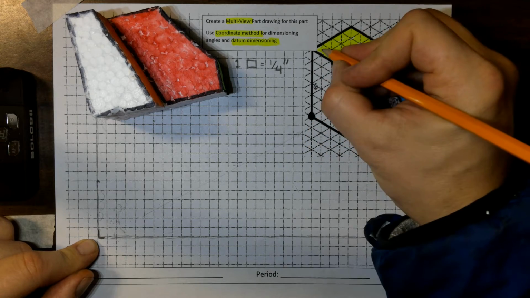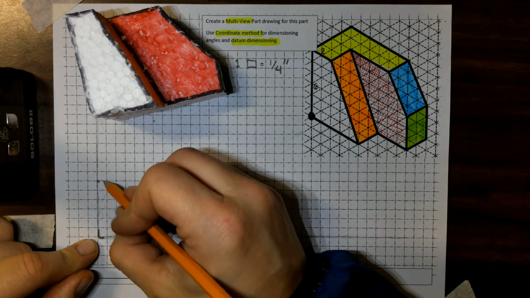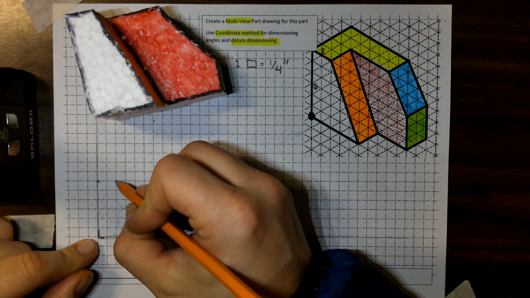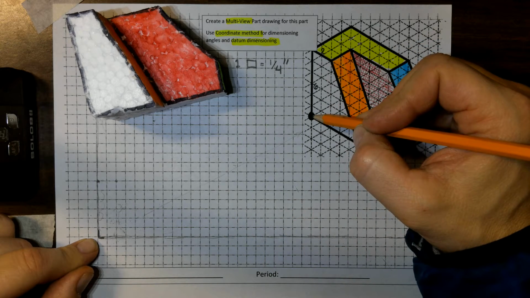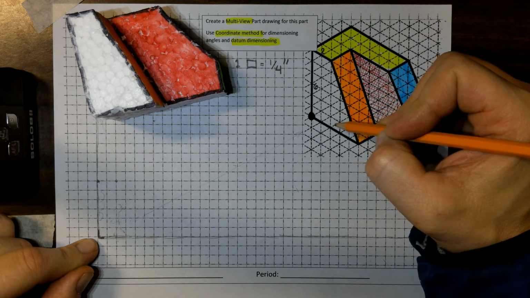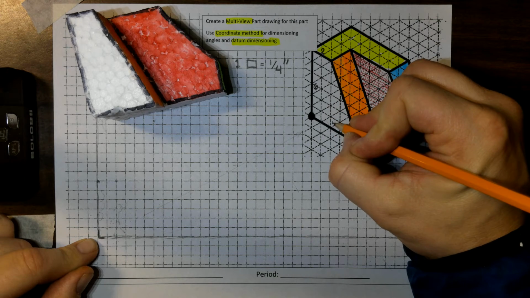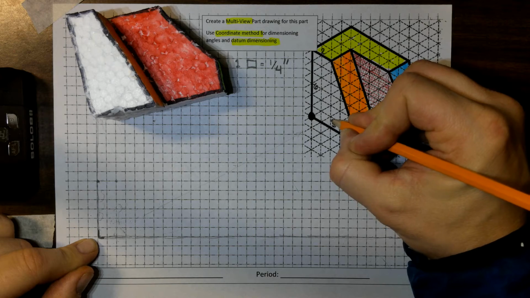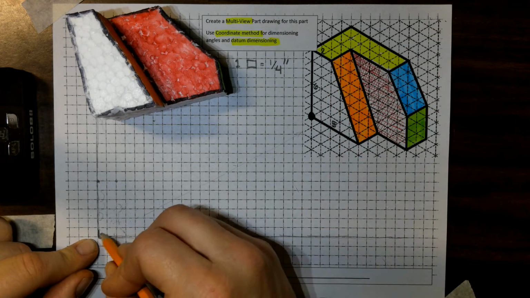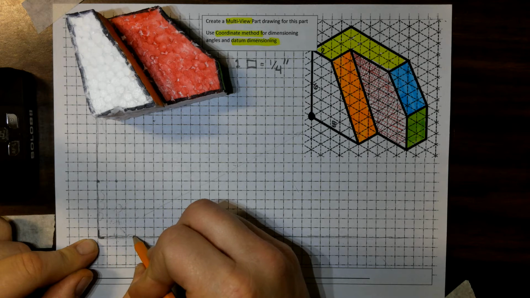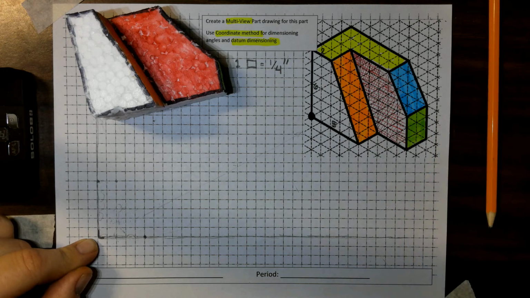So 6 and 2, so the length of that line is 2. And the bottom is 1, 2, 3, 4, 5.